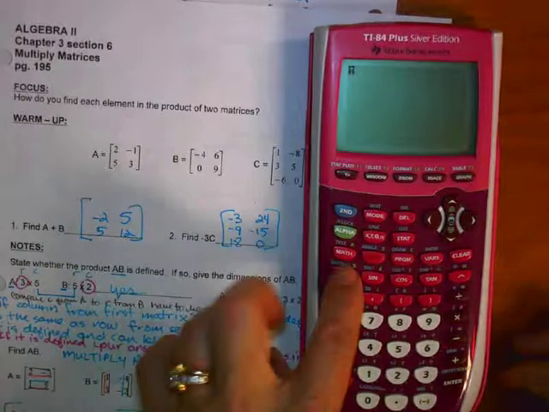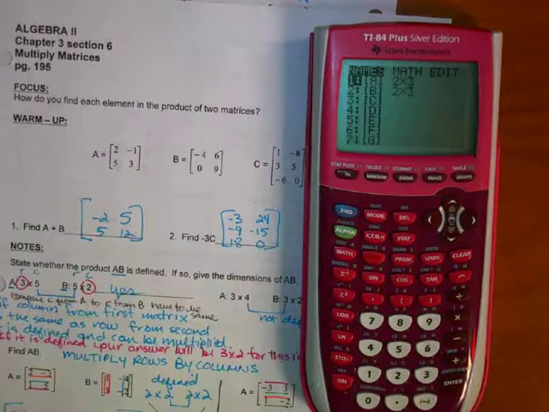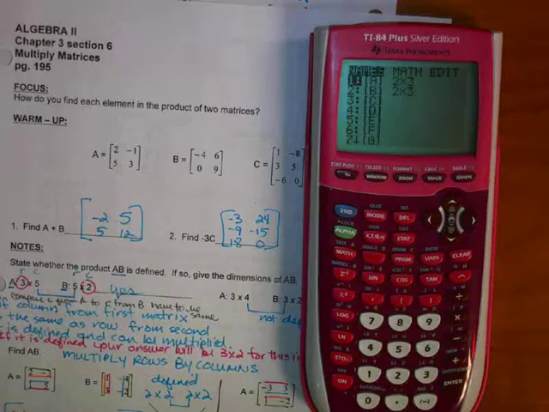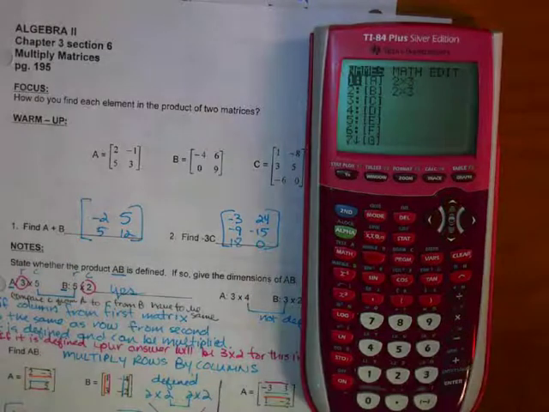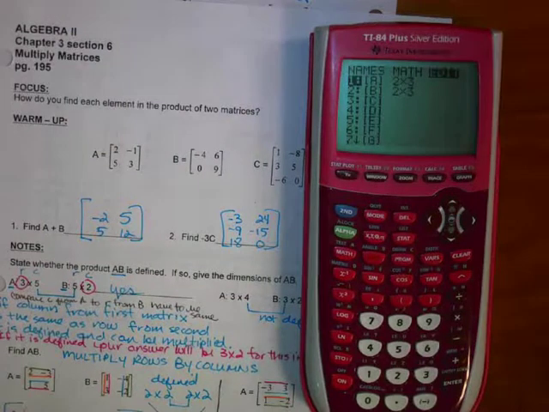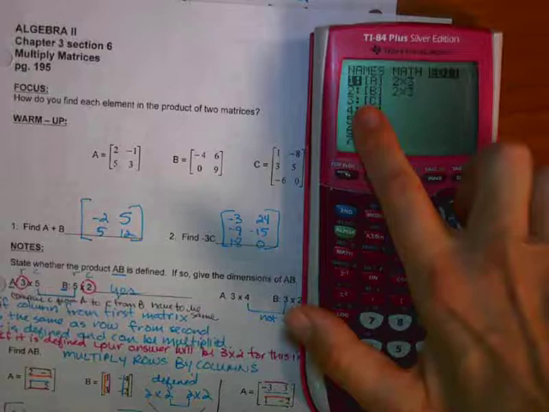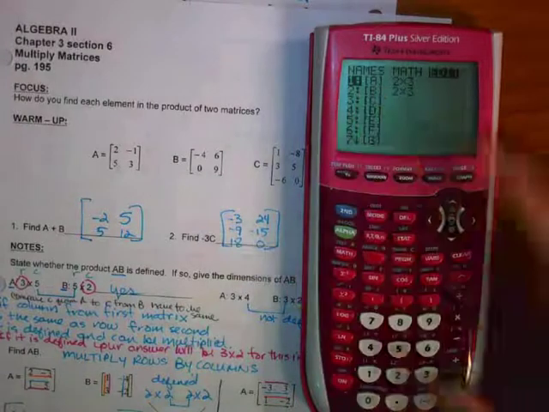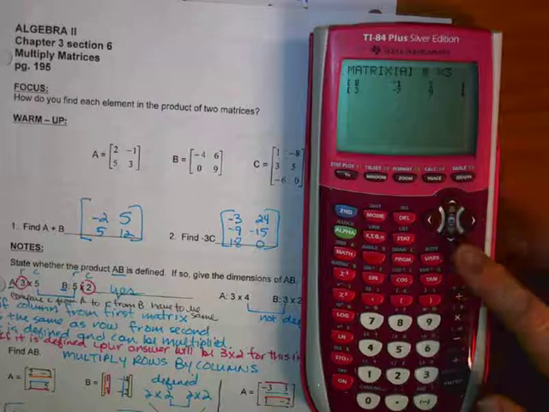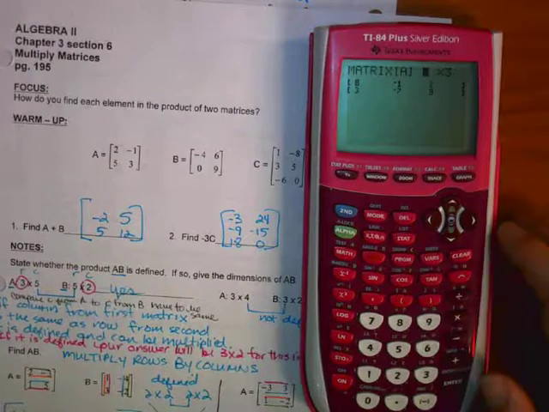I already have some stuff on mine. You might not, but I already do. I want to enter my matrices. So I'm going to go over to edit. It's just like when you're entering stats, you had to edit, right? And I want to edit A. So just make sure it's on A and push enter. I already have junk. I'm going to clear it out. You guys have stuff in yours?